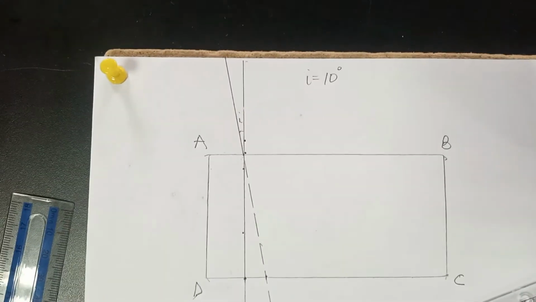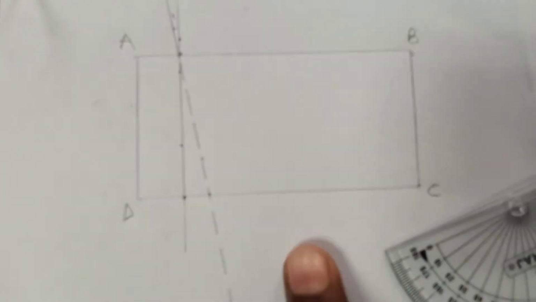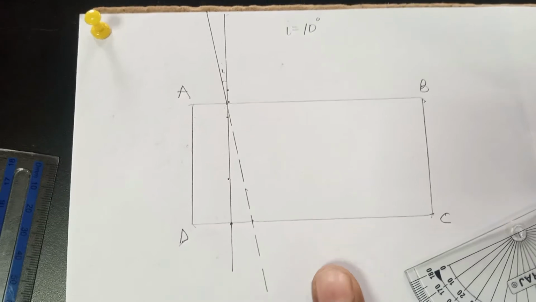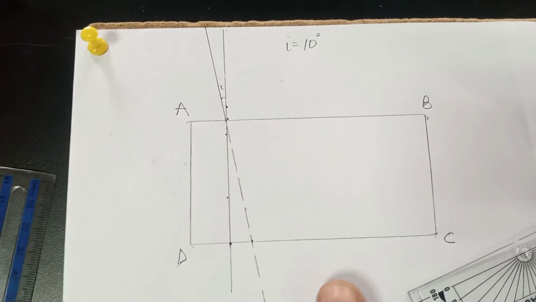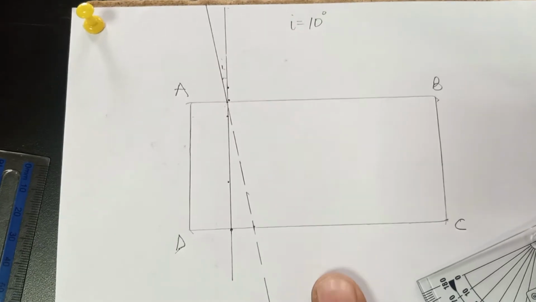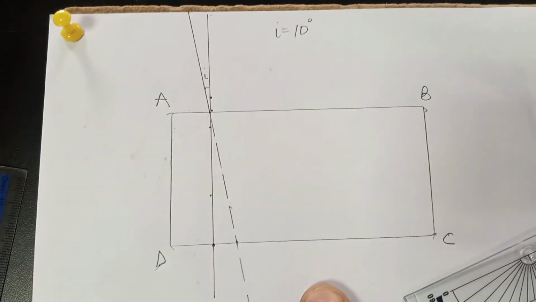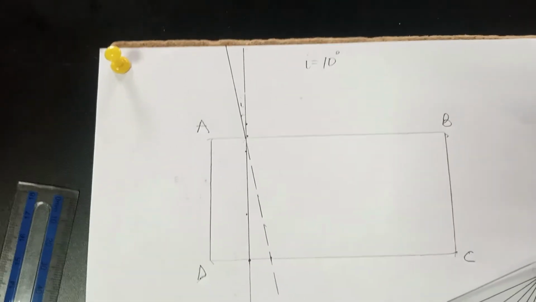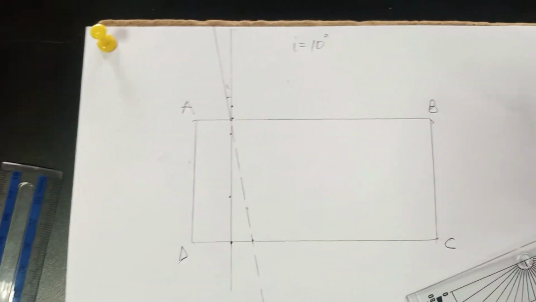Now I am going to fix 2 pins along this line of incidence, and when that is done, I will replace the block and view from the other end to see those 2 pins, and of course find out, using another 2 pins, the point where all the 4 pins will be aligned. At that point, I will join those 2 pins to the block, and we'll take it up from there. So let me fix up these 2 pins.